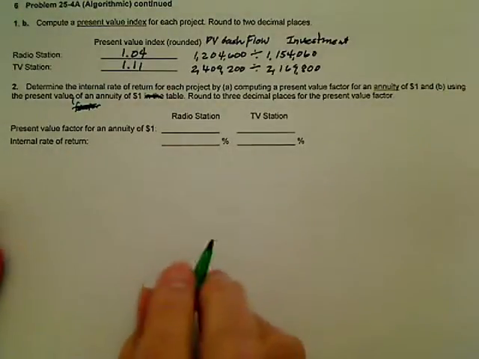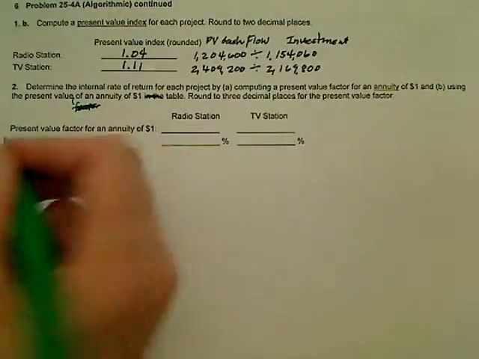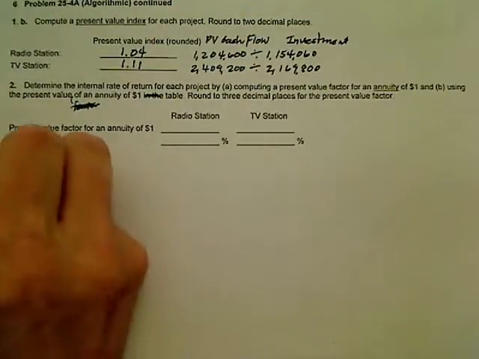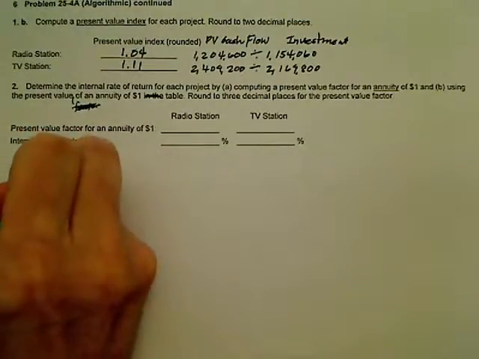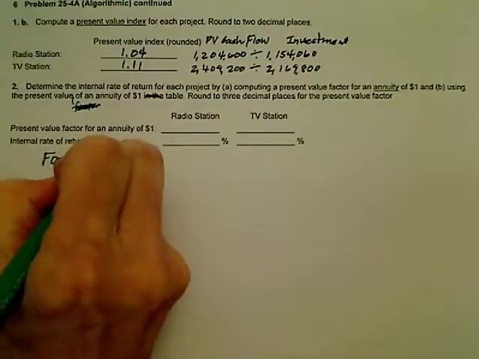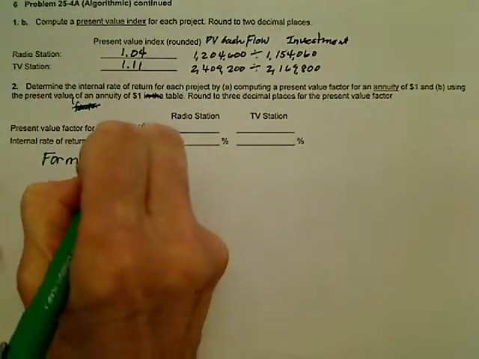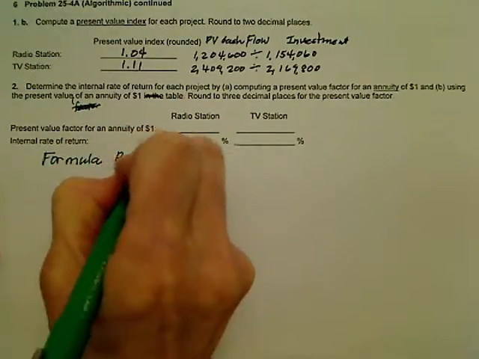Now, I want to show you a formula proof to show how we get internal rate of return.